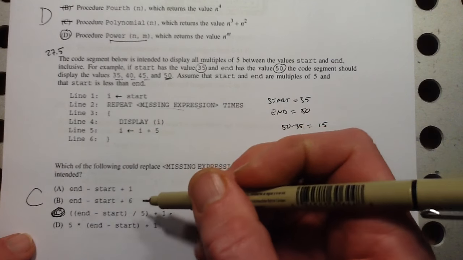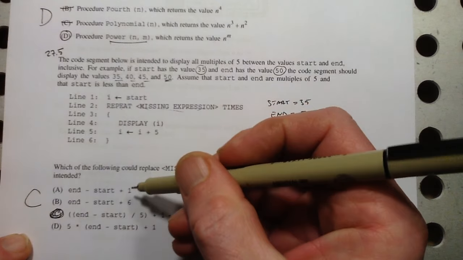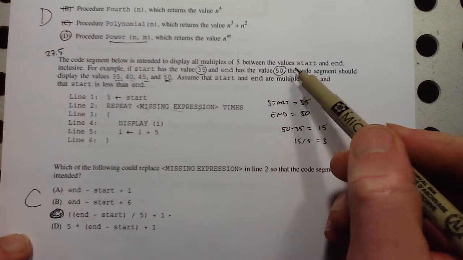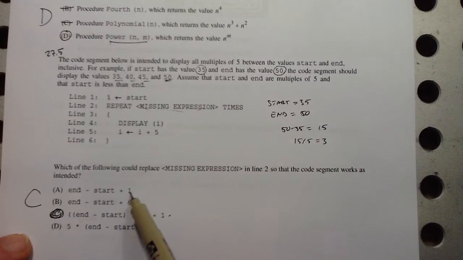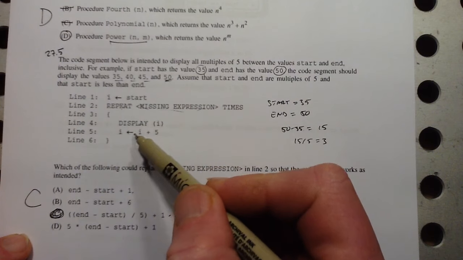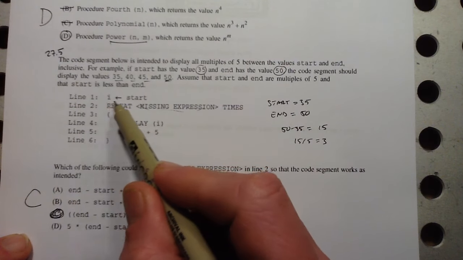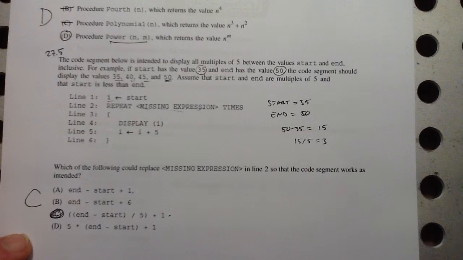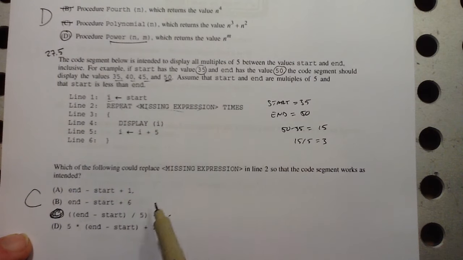And this is the kind of question where, if you weren't sure what to do with this, you could just try these different options using the example given. So end minus start, that would be 15 plus 1. That would repeat this 16 times. That's no good because that's going to give us 16 different multiples of 5 starting from I. So you can just go through and try those. But end minus start, divided by 5, and then plus 1. That's what's going to do it.